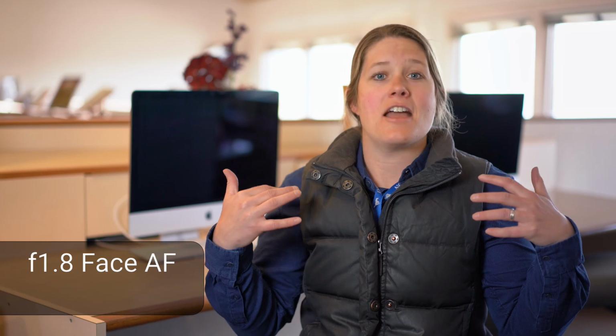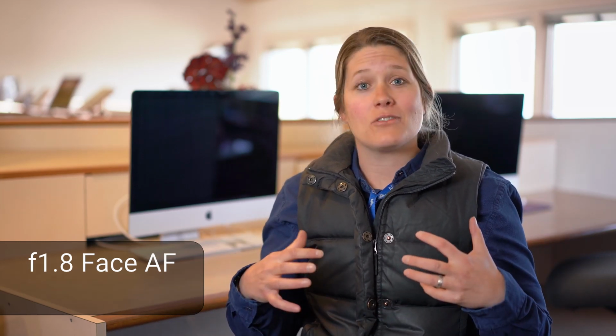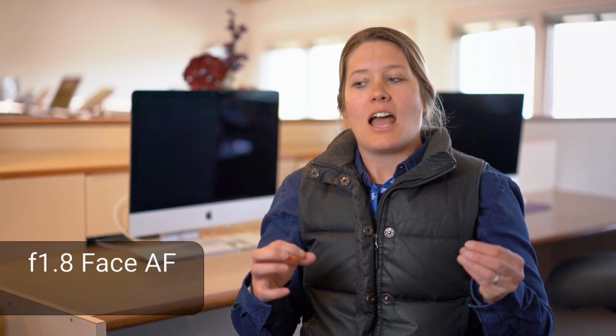Go ahead and set your focus. And like I demonstrated before, on this new camera, I'm kind of changing my ways. Before, in interviews, I would always do manual focus and find the sweet spot. But now, with autofocus on this camera being so good with face detection, I'm shooting at f1.8 sometimes because the autofocus is so good.